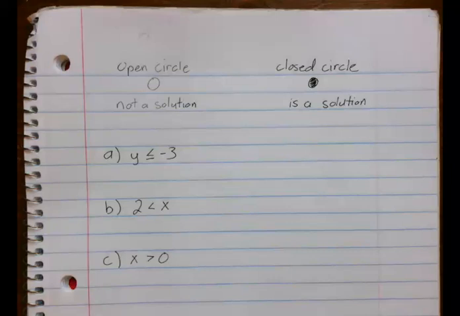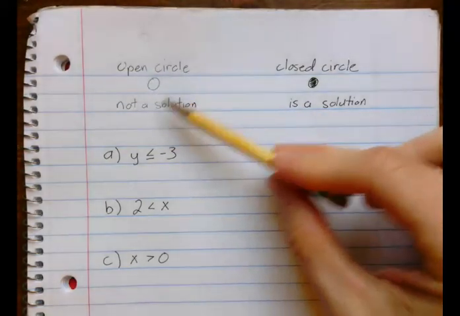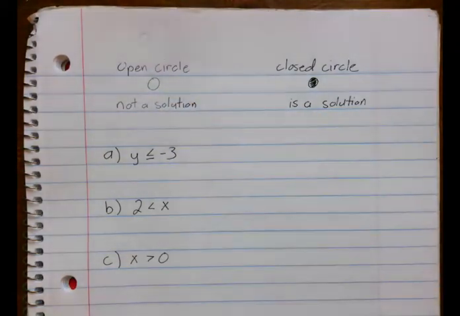Hello guys, in this video we're going to talk about graphing an inequality. So you can see at the top here we have a couple notes. An open circle, or we might call it an open empty circle sometimes, is when we have that zero-looking shape, nothing in the middle there. And that represents when something is not a solution.